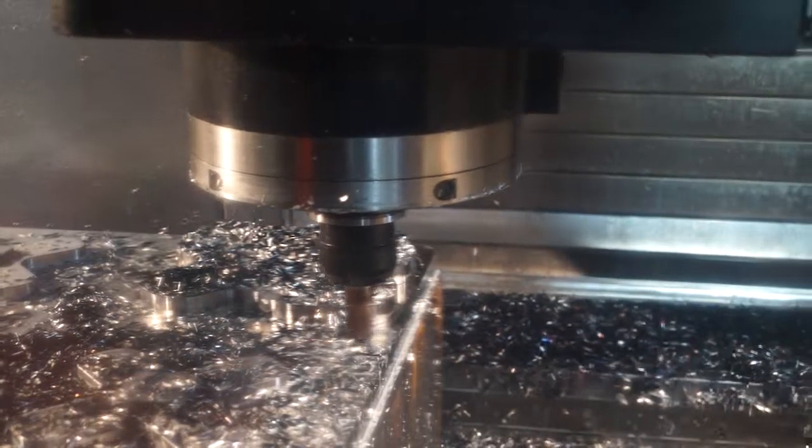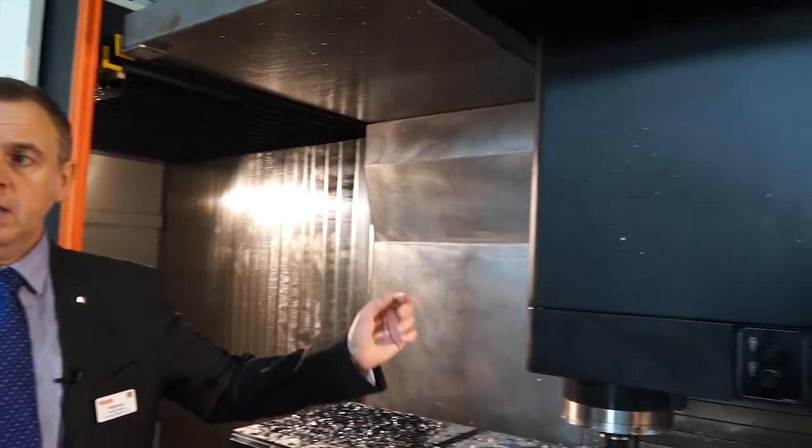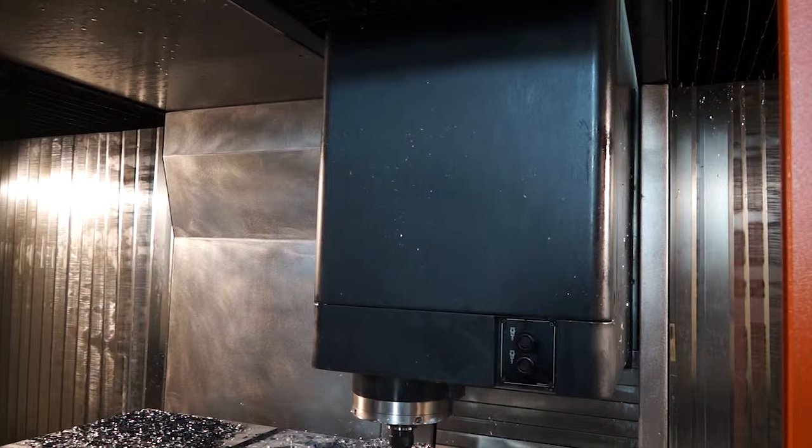Yes. Now on the actual machine itself, I think it's quite interesting to dig into the detail about certainly the y-axis here. Some would say that with a y-axis, when you're using the RAM, you might not get the same rigidity. Is that true with this machine? Well, this is a travelling column machine, so the distance between the spindle and the bearing points on the linear guide remain fixed.